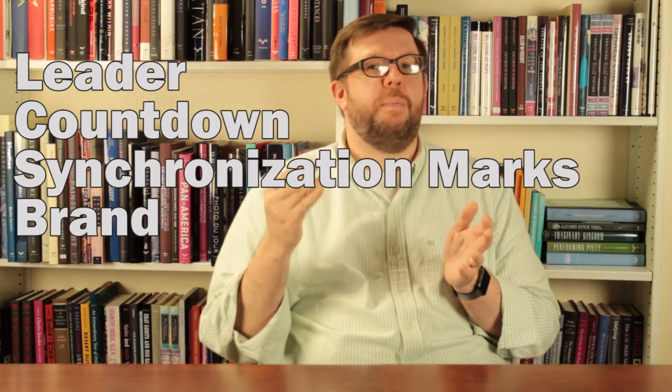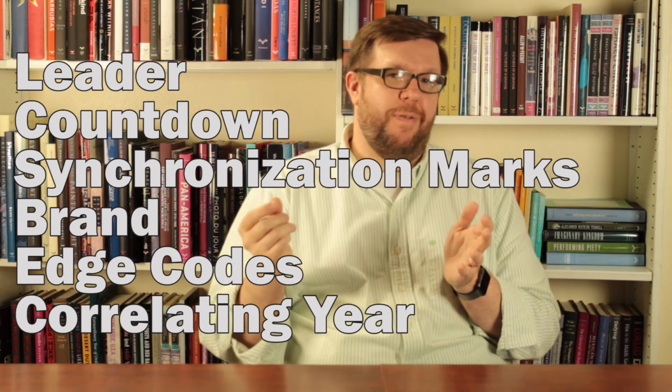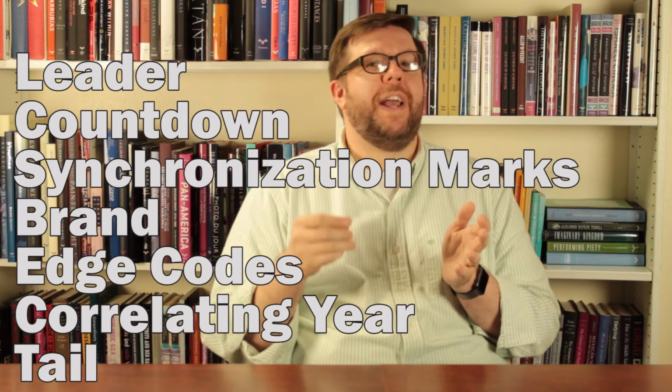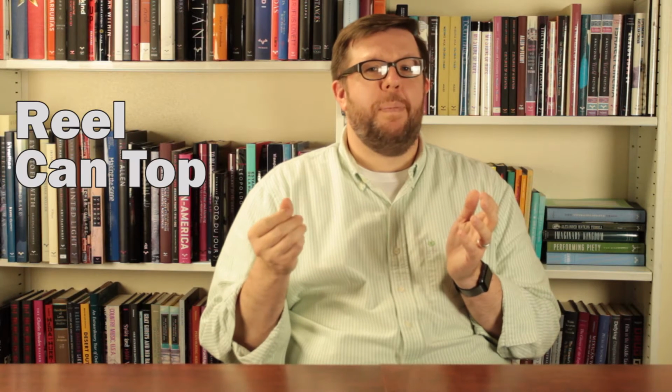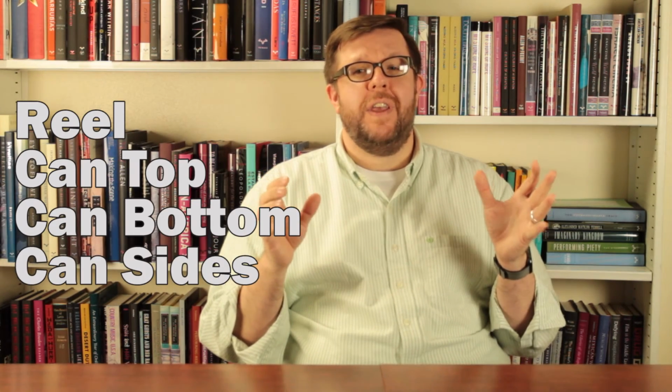While I'm winding through the film, I'll be noting the following metadata: leader, countdown leader, synchronization marks, the film brand, edge codes, the correlating year for the edge codes, writing on the tail. Then from the container, I'll be noting any labeling or writing on the reel, can top, can bottom, can sides, and also any notes inside the can.